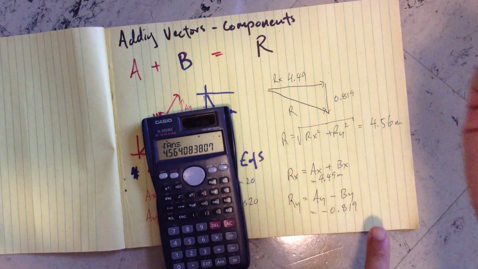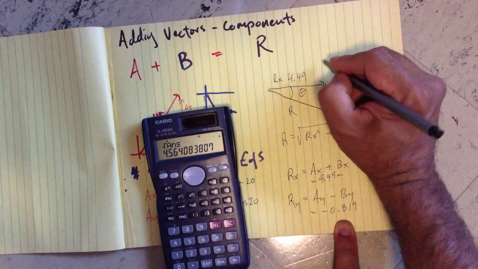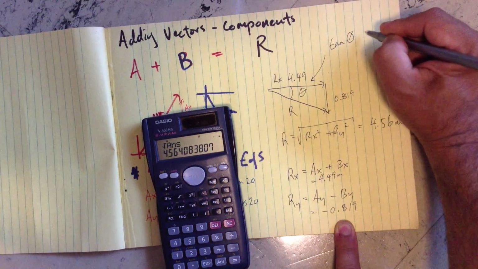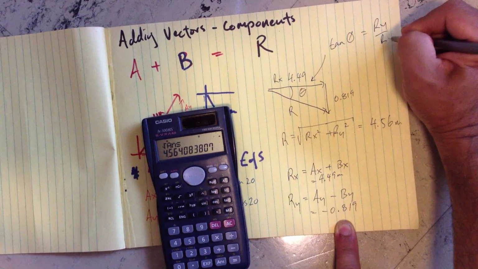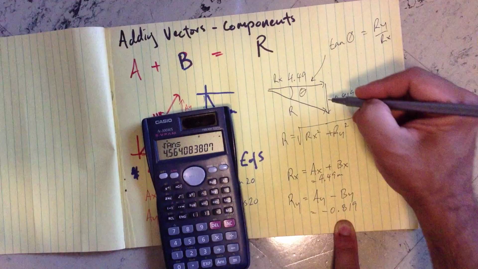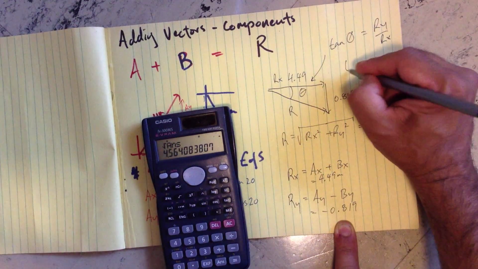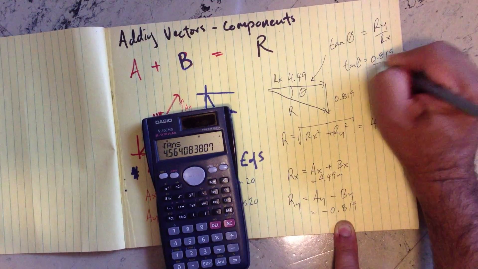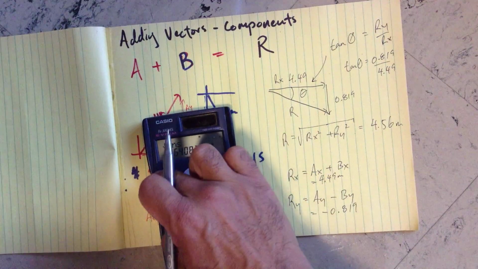Because this is a vector, vectors we're adding, we also need to solve what theta is. So tan of theta equals our y over our x, opposite over adjacent. So we'll say that tan of theta is 0.819 over 4.49.